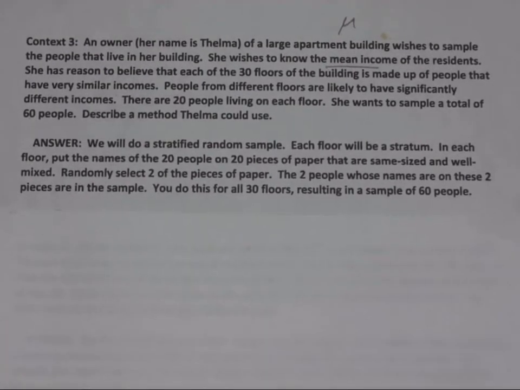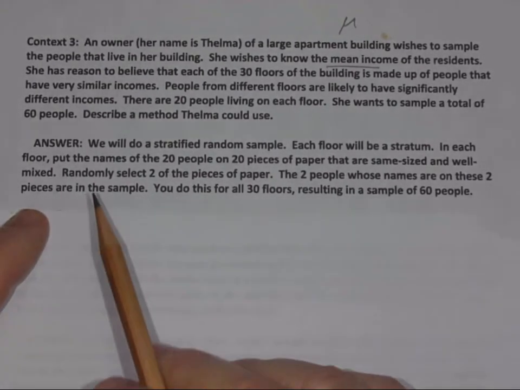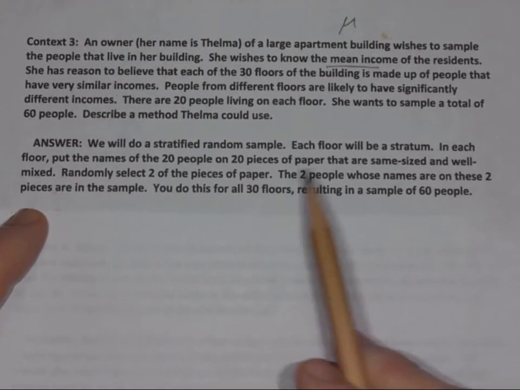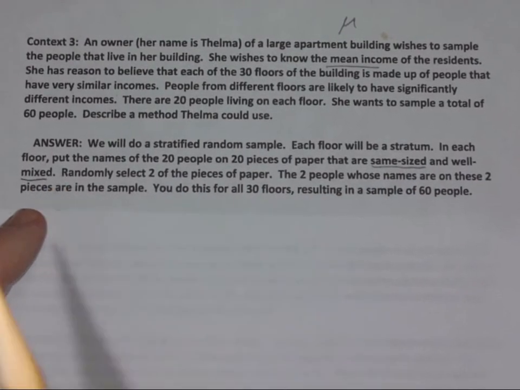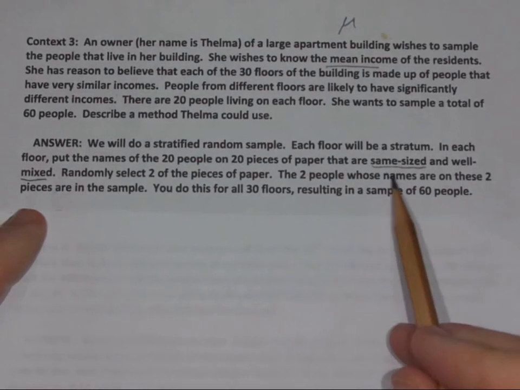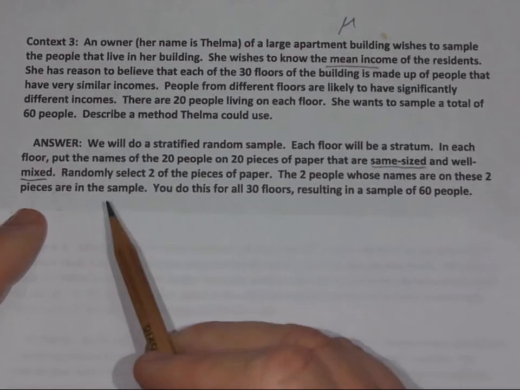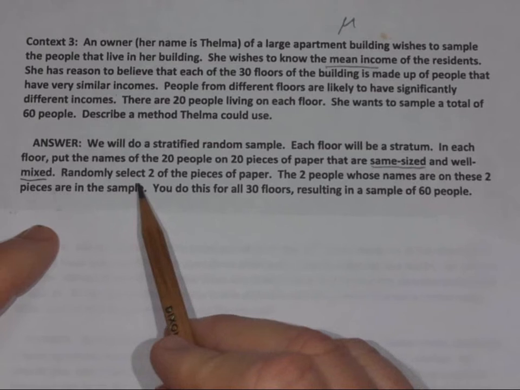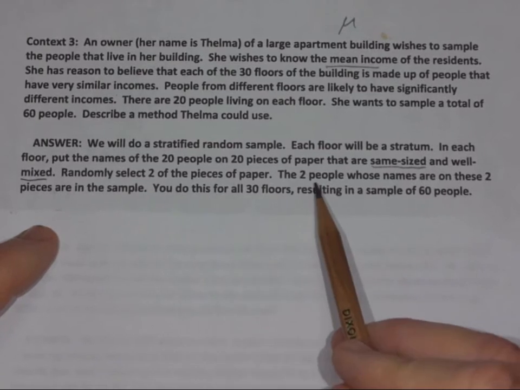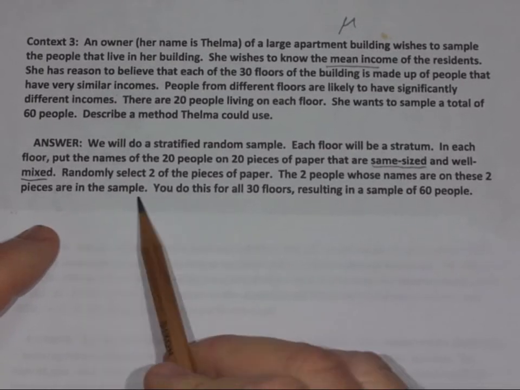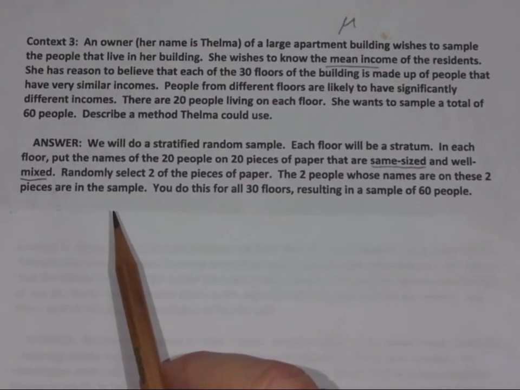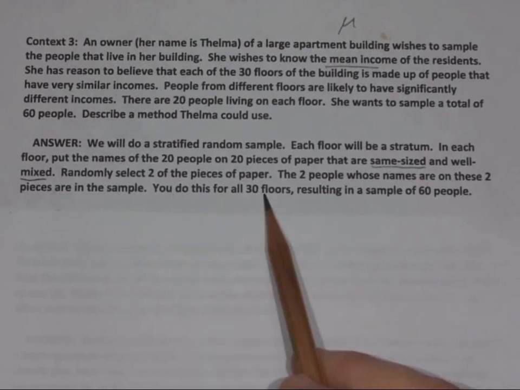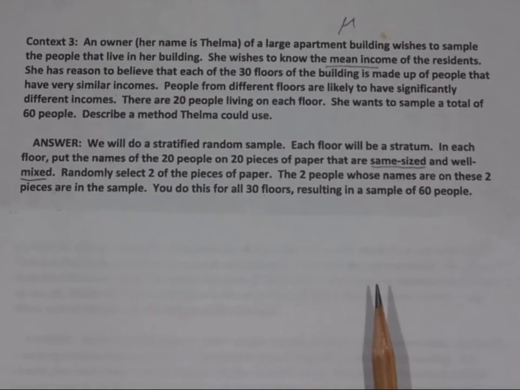But anyway, so each floor, put the names of the 20 people on 20 pieces of paper that are the same size and well mixed. You have to say same size and well mixed. That's important. That takes care of your randomness, by the way. Randomly select 2 pieces of paper. The 2 people whose names are on the pieces of paper are in the sample. Don't just say the pieces of paper are in the sample. It's the people that are in the sample. You do this for all 30 floors, resulting in a sample of 60 people.